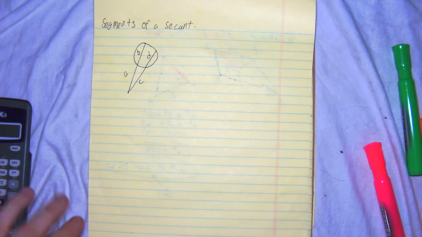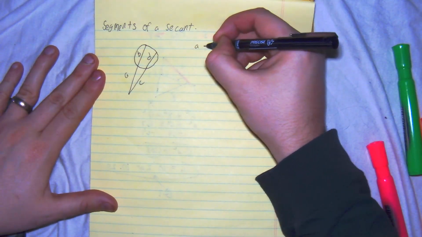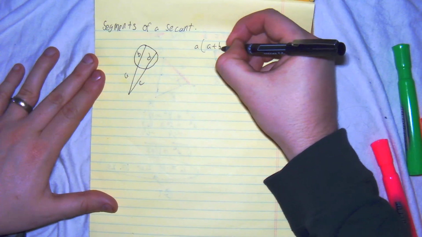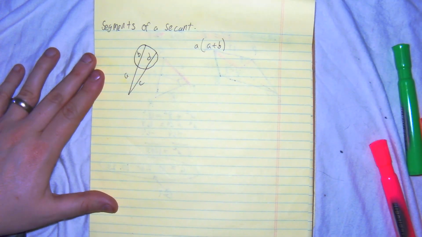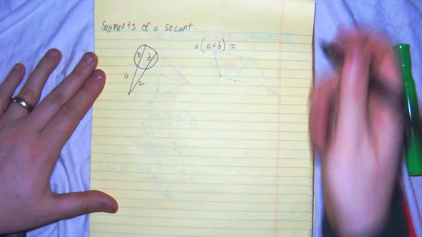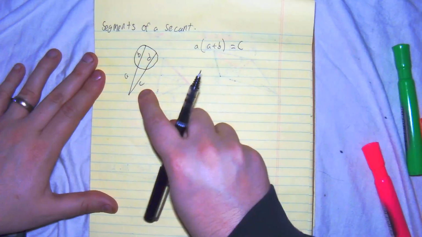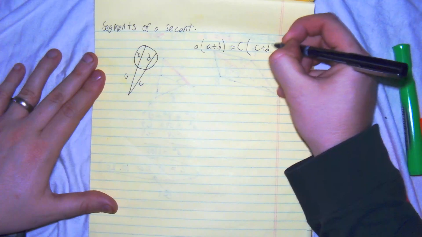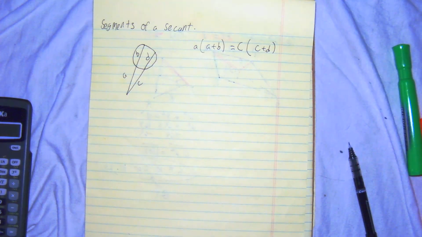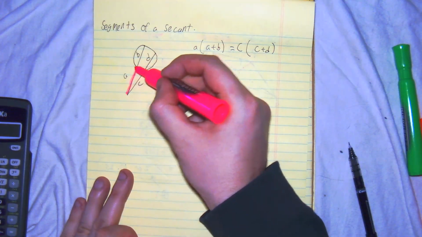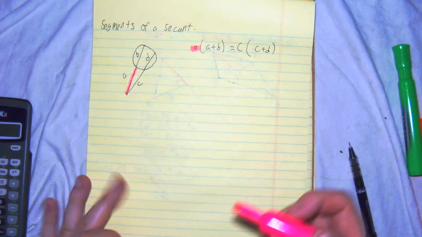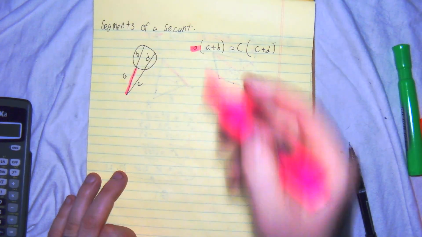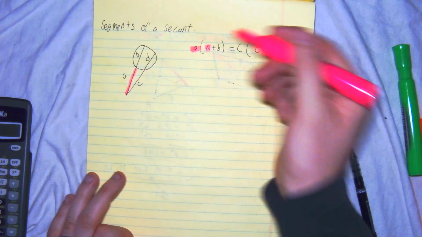Segments of a secant. It would be A times A plus B equals C, the outside, times C plus D. So essentially, you always start with multiplying the outside first. A, you can notice that's A. Then you have to add both of them up. So you multiply that.